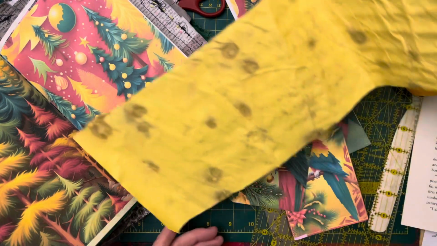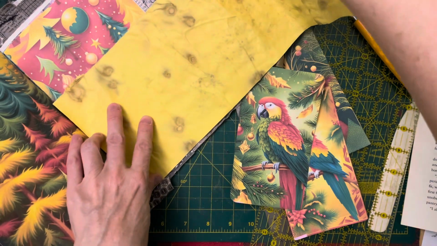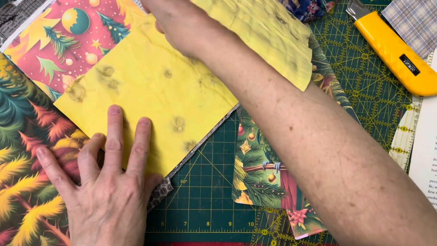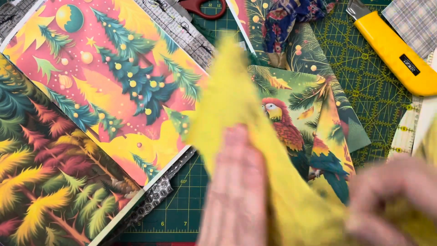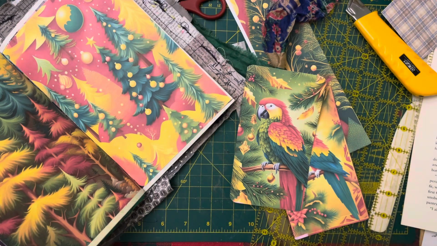So what do I want to do? Squarish, and we'll do a rectangle. Let's try that.